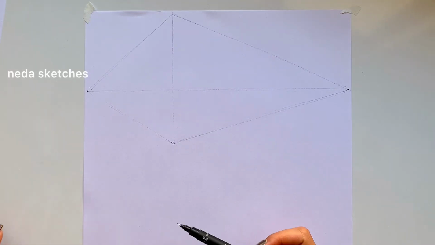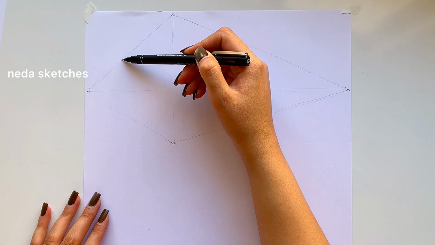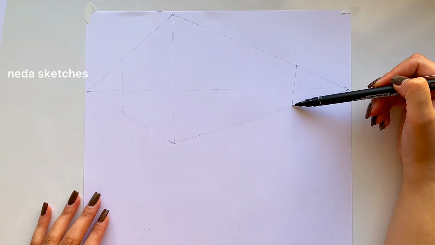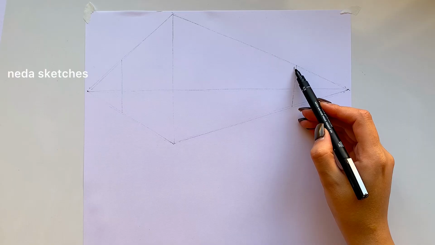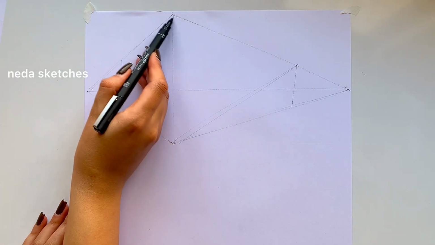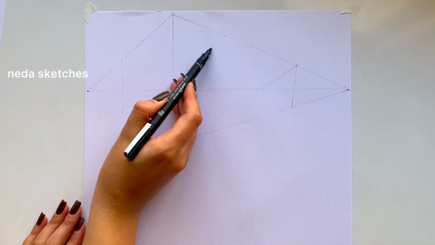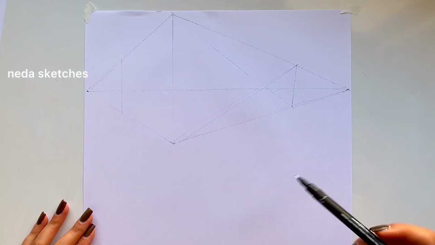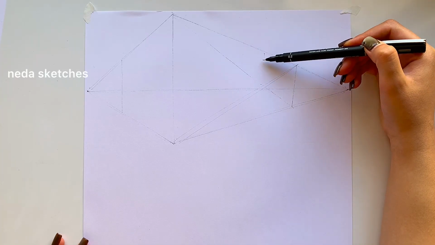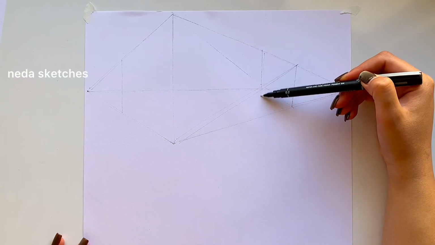For this 2-point perspective, the first step is to draw the horizontal line across your page and then draw 2 vanishing points on the horizontal line. Next, draw the nearest vertical line of the villa and then I draw 2 guidelines to each of your vanishing points. Next, I draw 2 more vertical lines to create a cube as the first structure of the villa.